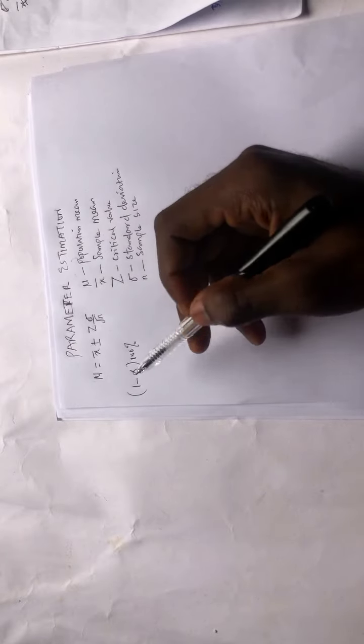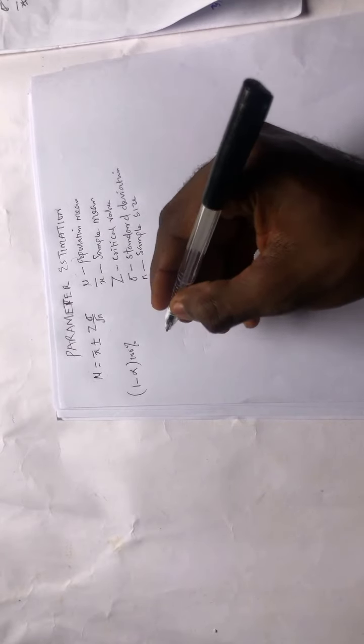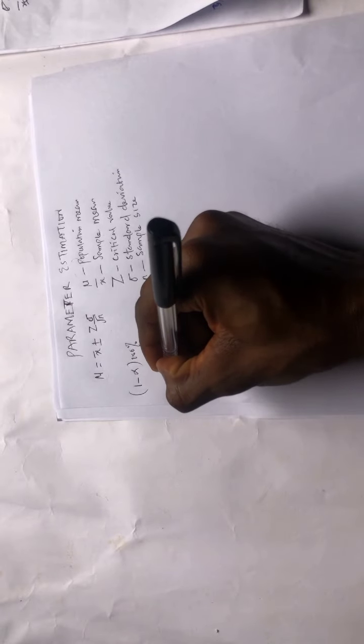This is how the confidence level is written. We express this confidence level as a probability, so it becomes 1 minus alpha.